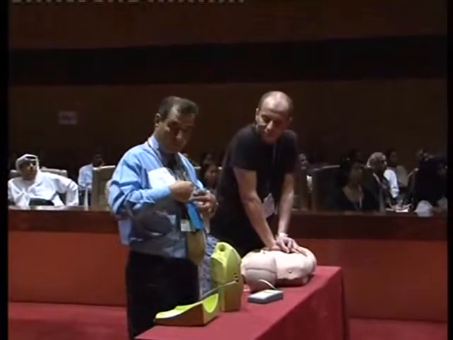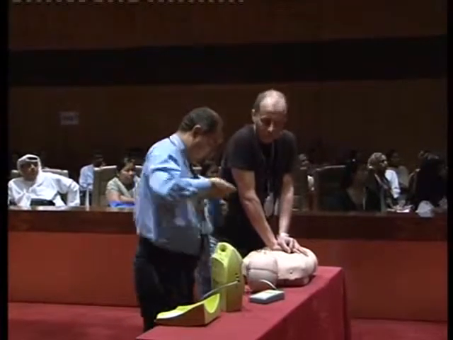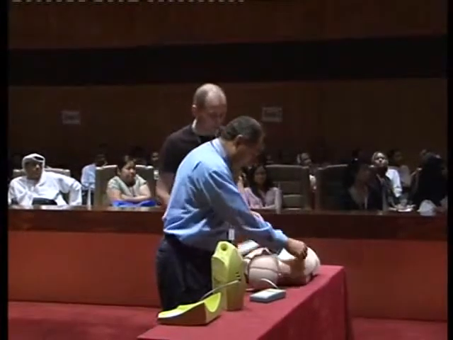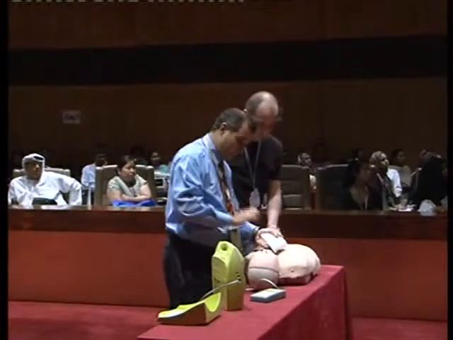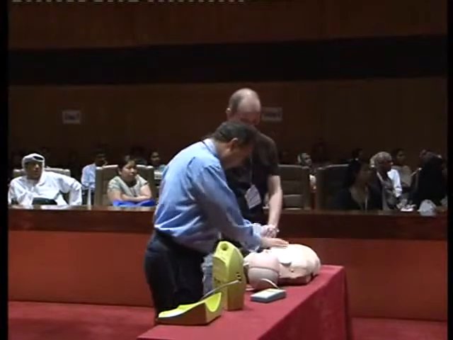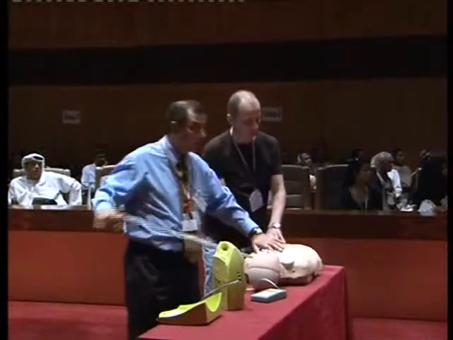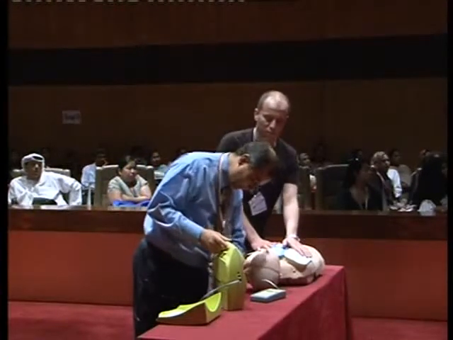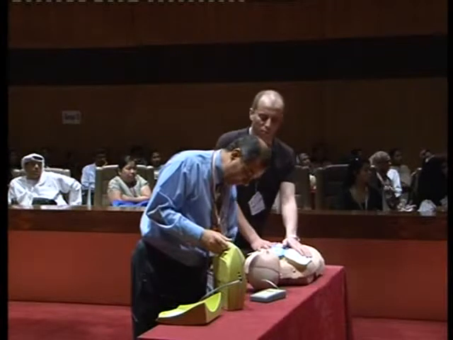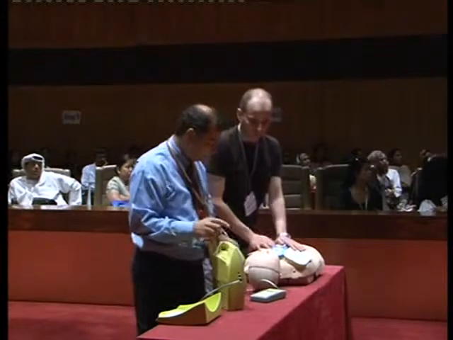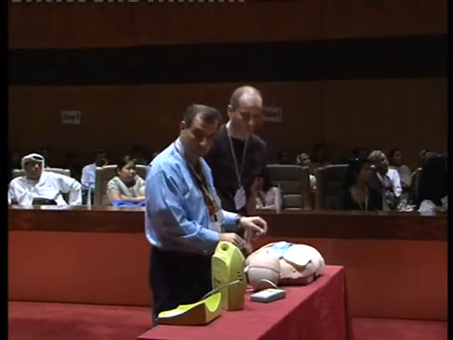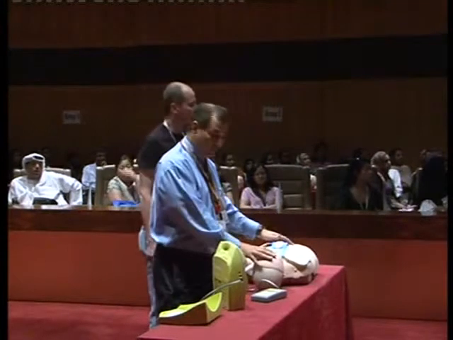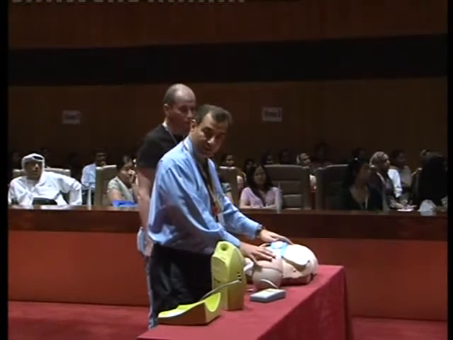So what do you think this is for? Chest compression. We'll put these on, and as I said, you must take the adhesive off and stick it to the patient, and then you must connect it to the defibrillator. When you connect it to the defibrillator, it will tell you not to touch the patient. Why? Because if you touch the patient, it will cause artifacts.